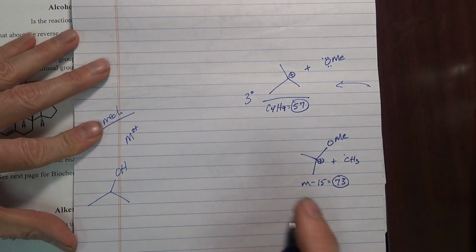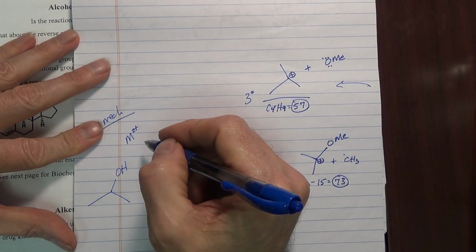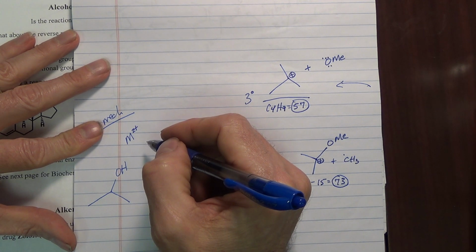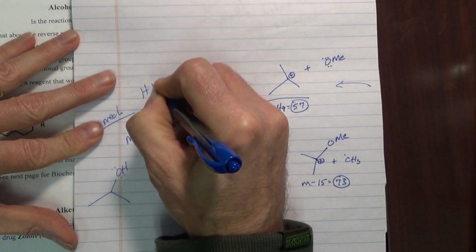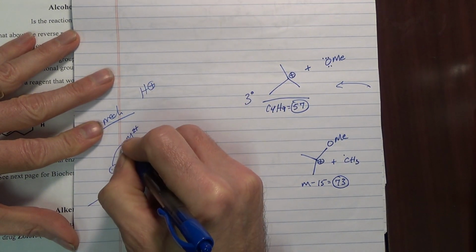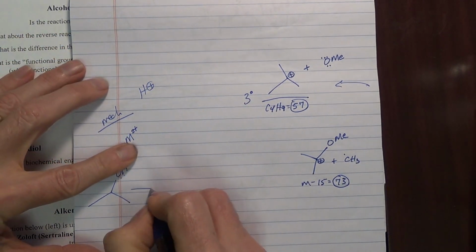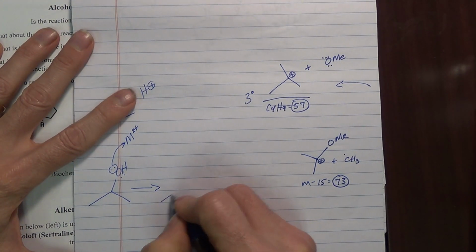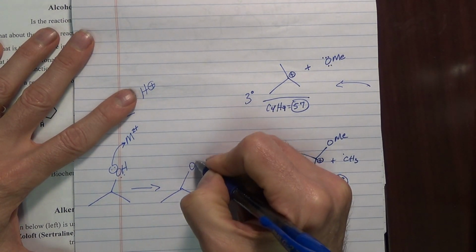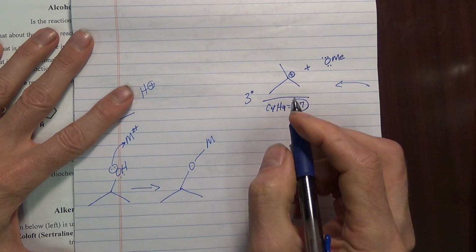It's the process here. These electrons, just like H+, can sort of bind here. And we would get something that looks like that, bound to the metal.